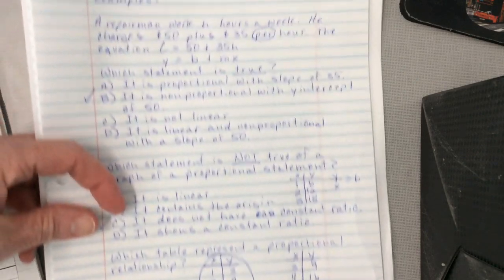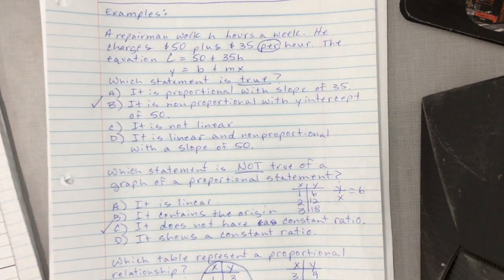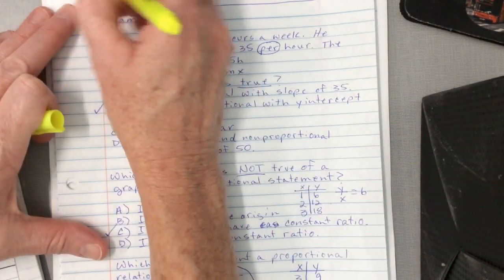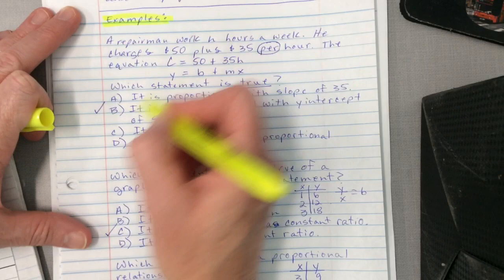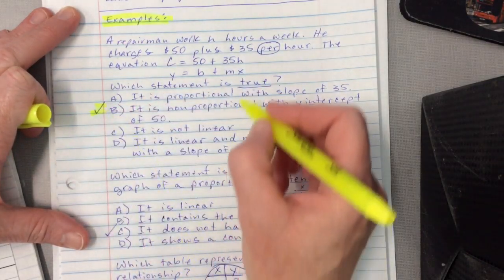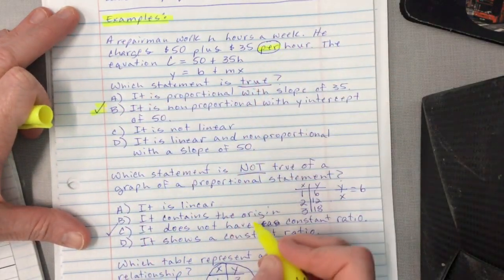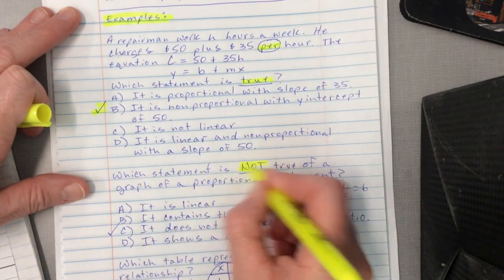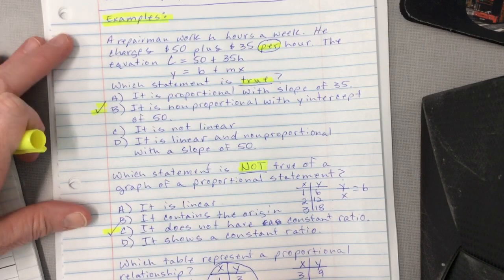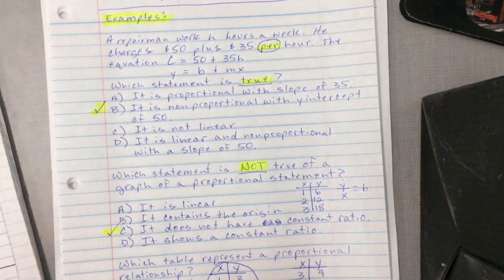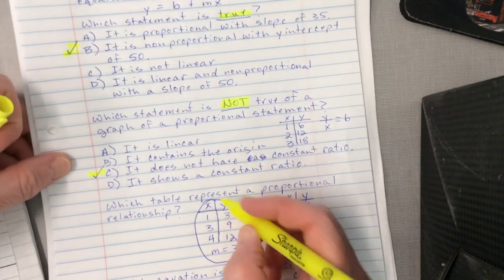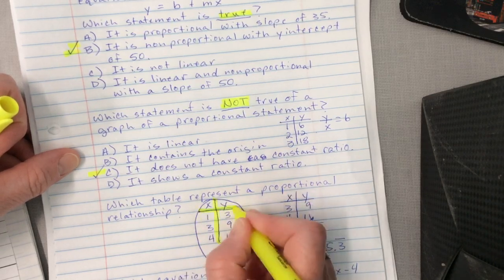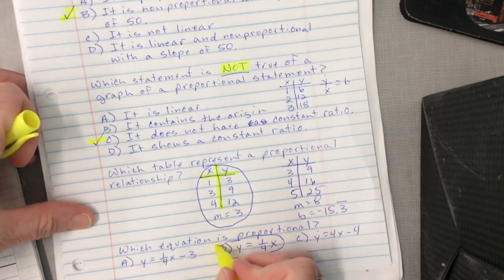That'll do it for 8.5H. Let me highlight a couple of things. 8.5H. Here's our examples. We know that's our answer. There's our magic word. They wanted to know what statement is true, which statement is not true. There's our answer. And we know this table works for us. And we know our answer here is B because it doesn't have a y-intercept.